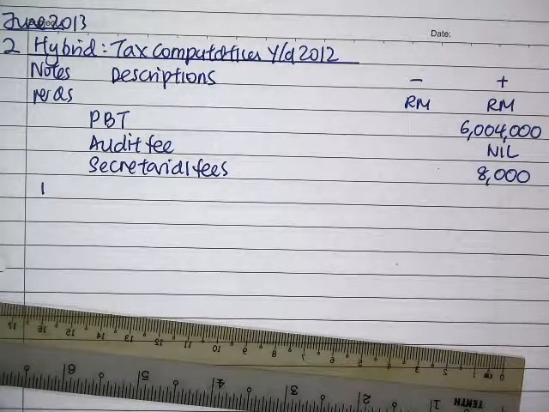Now this is obviously a compensation that you receive. Agree? Because your sales refer to your revenue. So when they say compensation for loss of profit, when you lose profit and people compensate you, that's why this is an income.